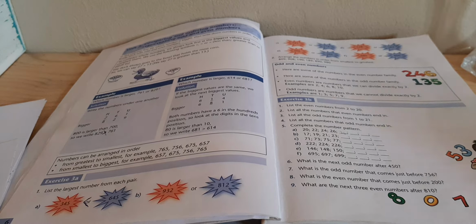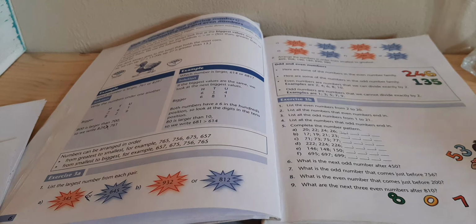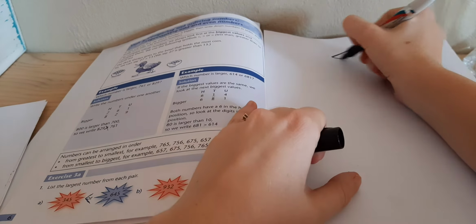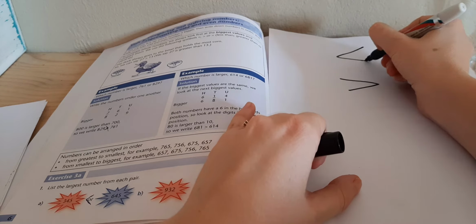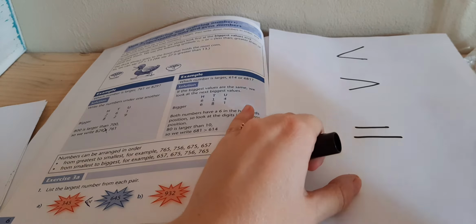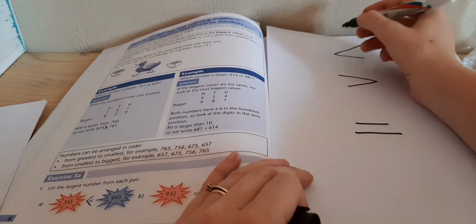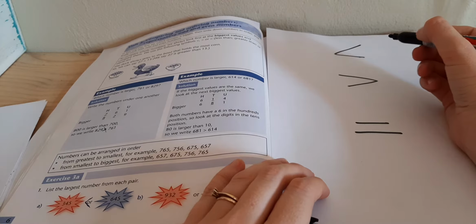Okay, so it's important to know that when we are comparing whole numbers, which we've been doing, we've been looking at numbers that have 3 digits in them. We always look at the biggest values first, okay? And then we compare. We use these symbols. I don't know if you've seen them before. Have you ever seen these before? This symbol, and lastly, sometimes we use this symbol. Okay, so this is called the greater than and less than sign.